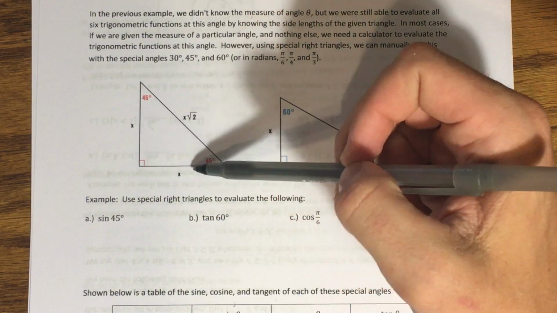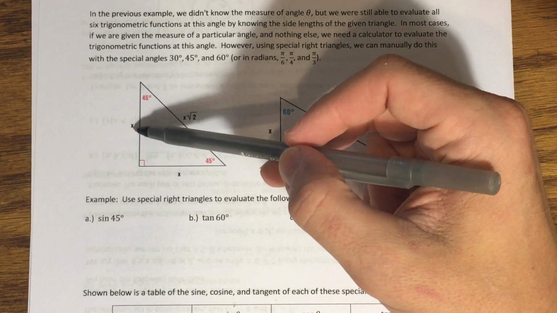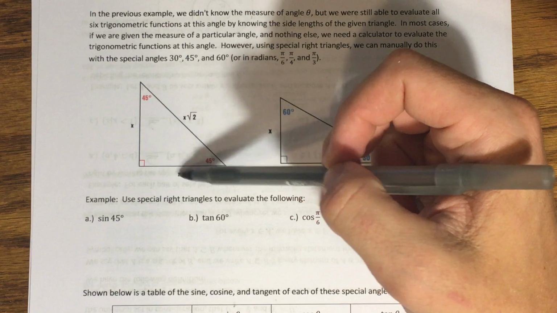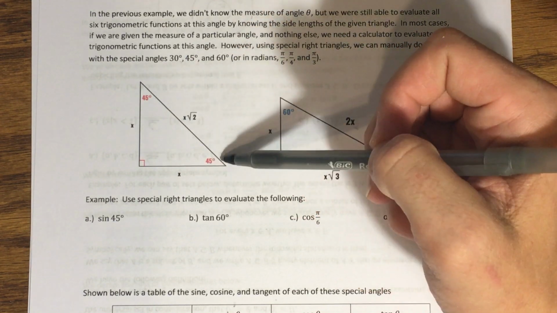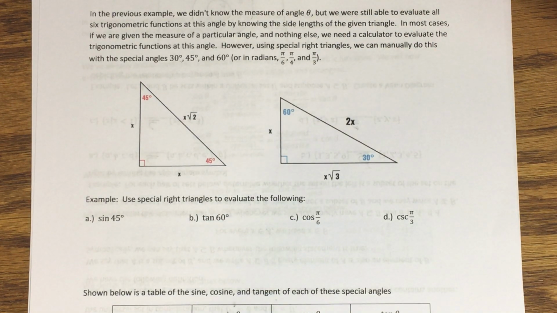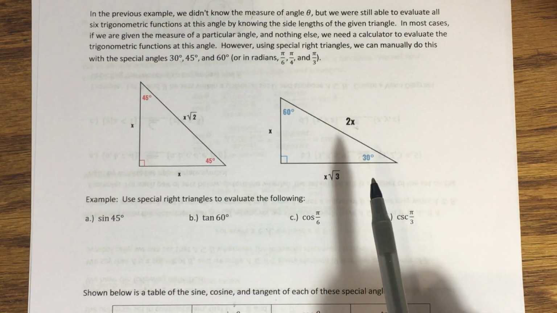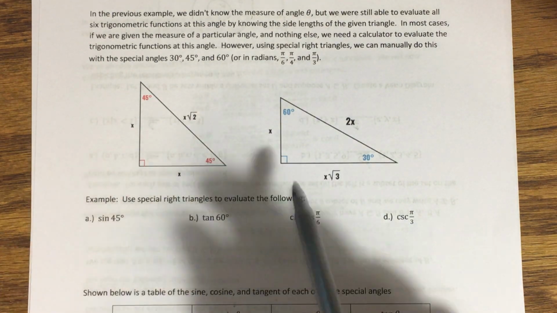If one of the legs of your 45, 45, 90 right triangle is x, then the other leg will be equal to that. It will also be x. The hypotenuse will be x times root 2. Why is that? Again, I'm not doing the derivation here. That should have been covered in geometry. Those of you in my support class, we will probably go through the derivation of these in that class, but not here.